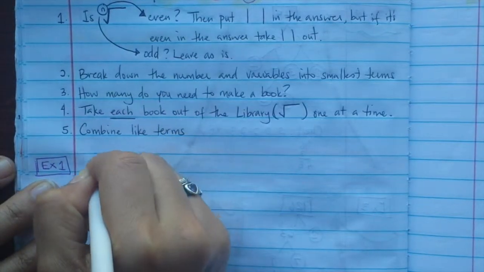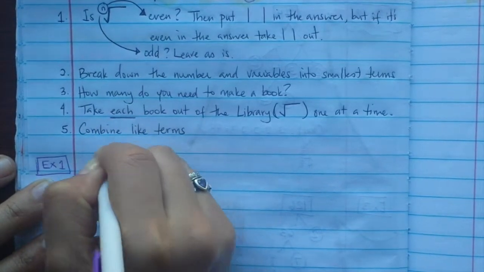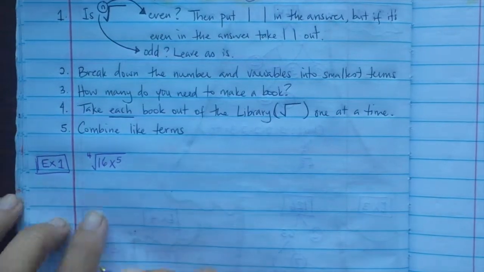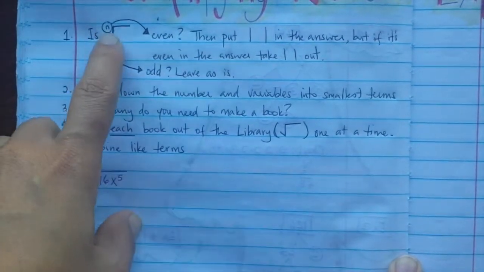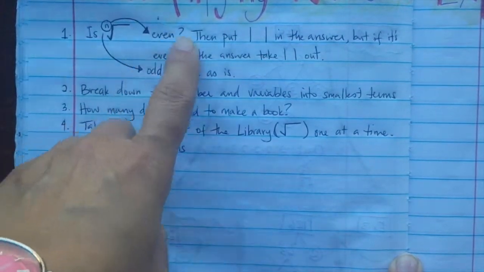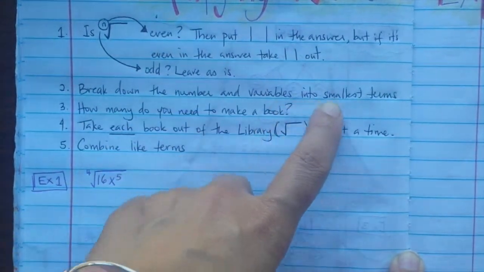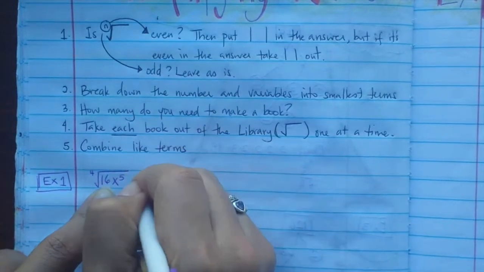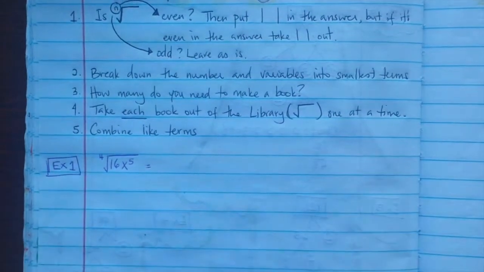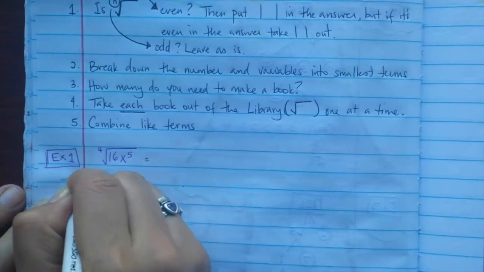Alright, so let's take a look at an example. Example 1. Let's say we had the fourth root, and that's represented by that 4 outside the radical, of 16x^5. Is n even? If it's even, you're going to put absolute value in the answer, but if it's even in the answer, you're going to leave it out. Break down the number and the variables into the smallest terms. So just like we did before with the prime tree or the prime factorization, break down 16.